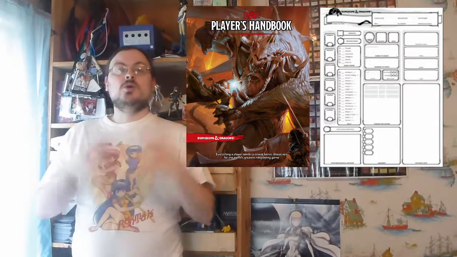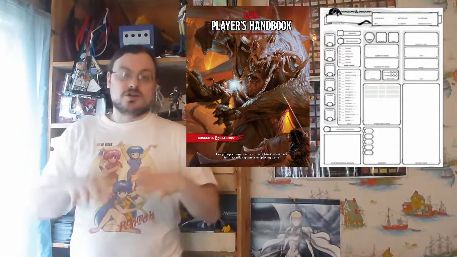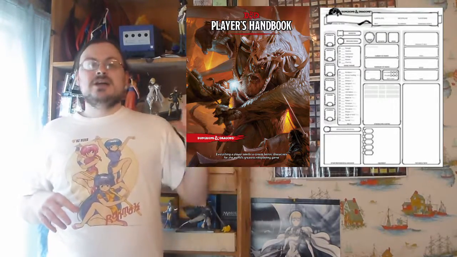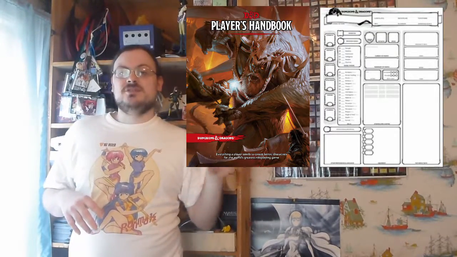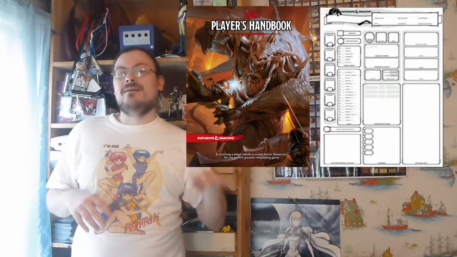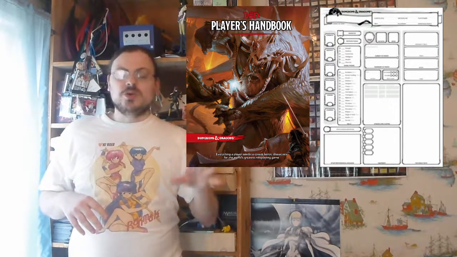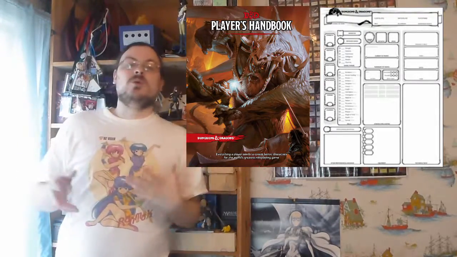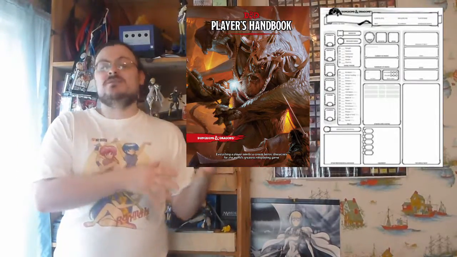Now, there are also checks where you work together. They have rules for it, but you have to know that you can work together with someone else as long as the person that's helping you out has proficiency in it, you can generally help them out at that. Otherwise, they can't really help you out because they don't know about it to give you a bonus.